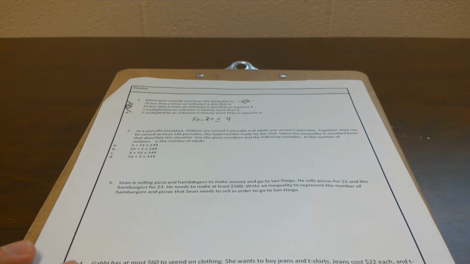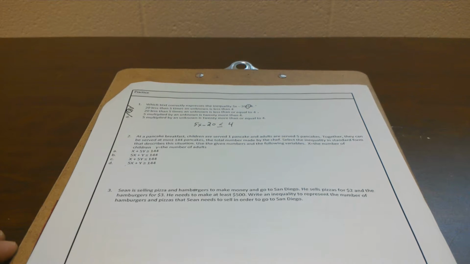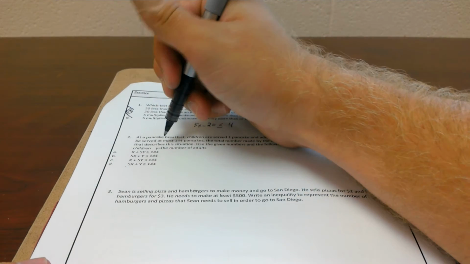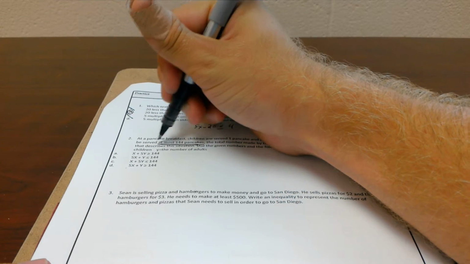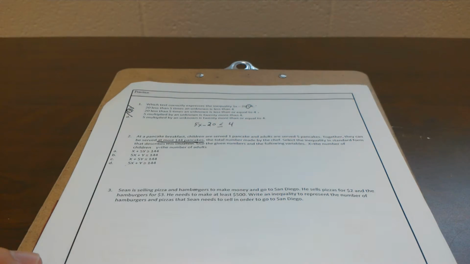So let's go over number 2. At a pancake breakfast, children are served 1 pancake and adults are served 5 pancakes. Altogether, they can be served at most 144 pancakes. So that seems important to me. I'm going to underline this: at most 144 pancakes.